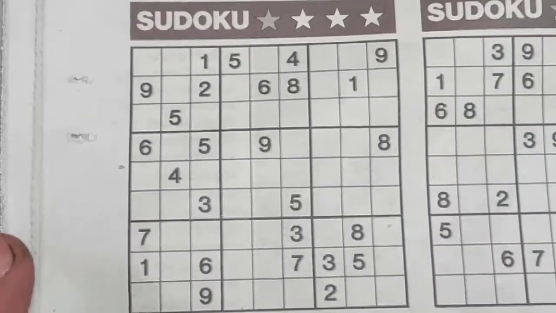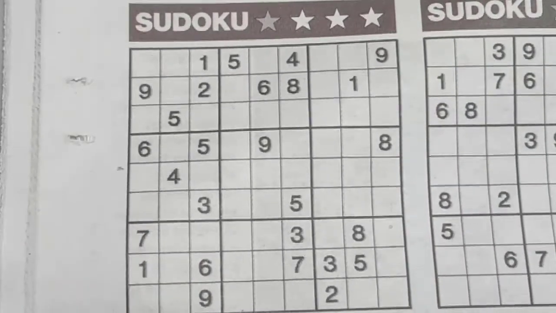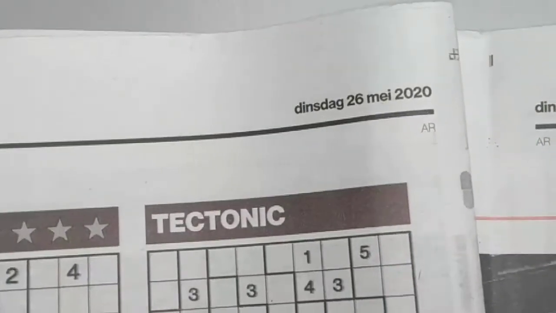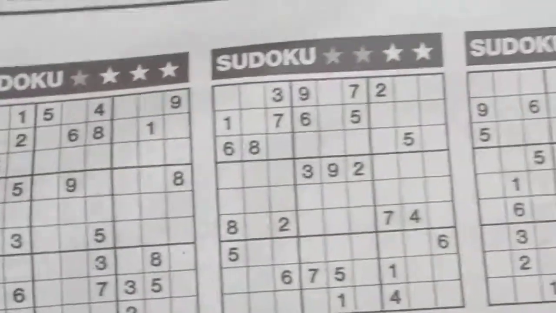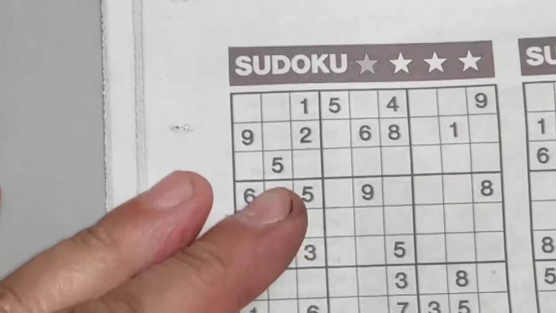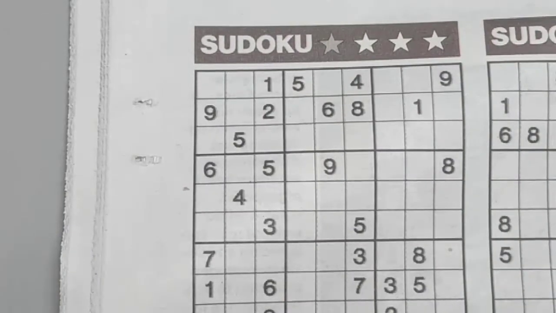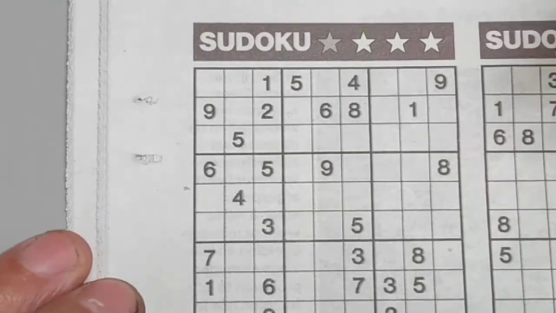In this edition of today's newspaper of Tuesday, May the 26th, 2020, we have a Sudoku with 1 star, 2 stars, 4 stars, a binary, and a tectonic. So a total of five Sudokus, and we will start first with the Sudoku with 1 star. So let's get started. All right. Let me see.